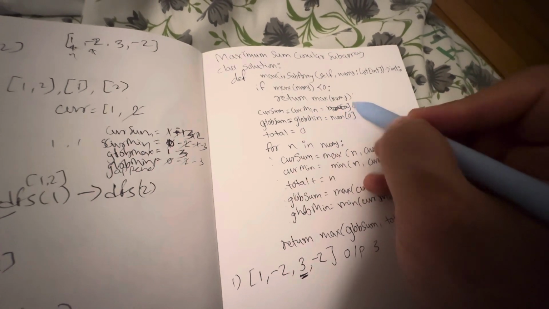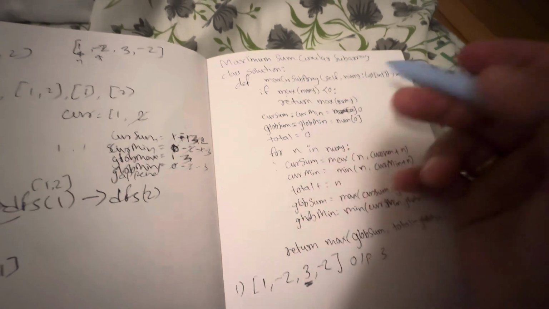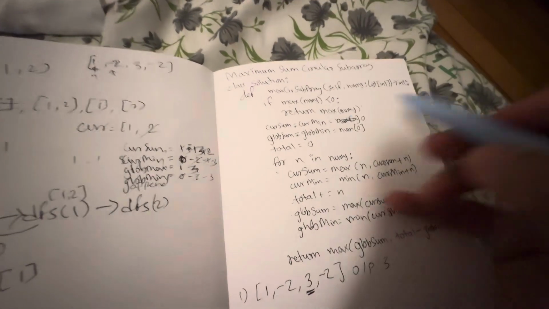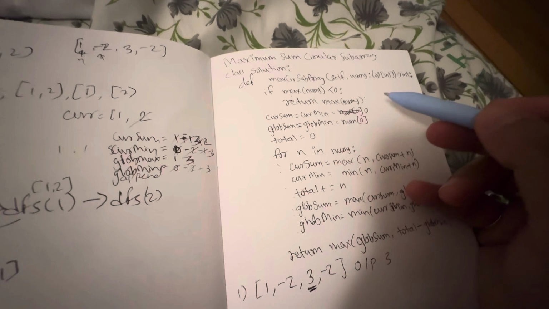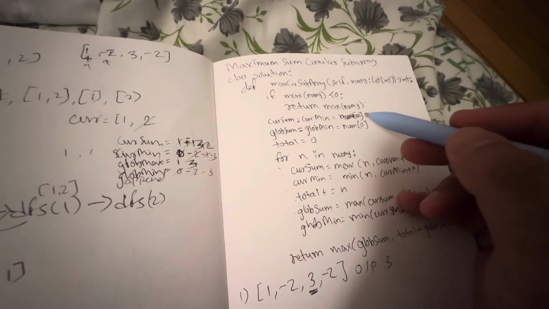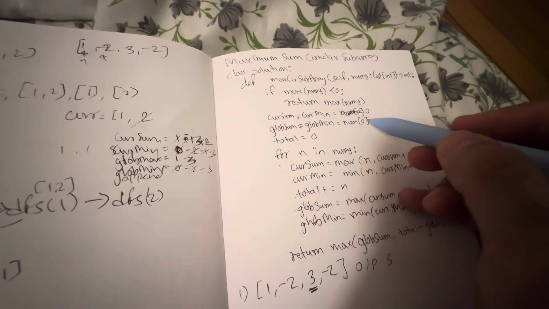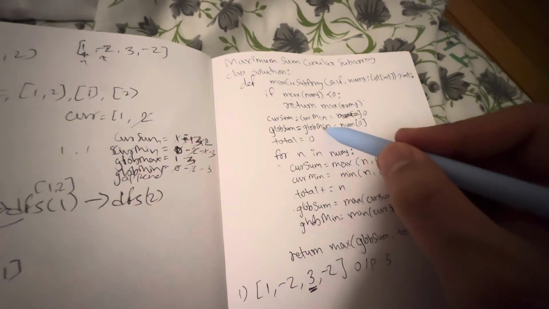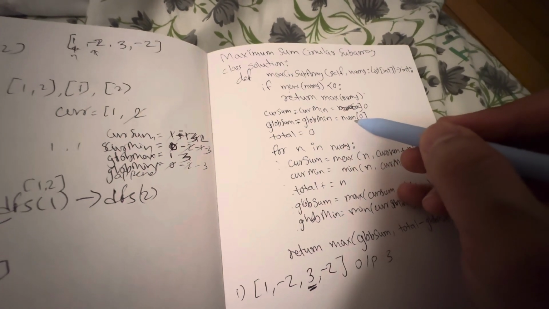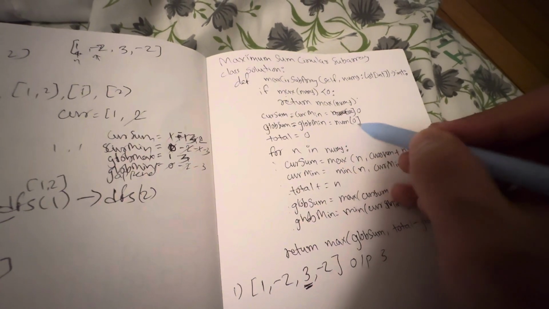I'm assigning 0 for current sum and current min. It doesn't matter because it will eventually calculate the actual elements. Then for global sum and global minimum, here I am declaring it as nums[0].